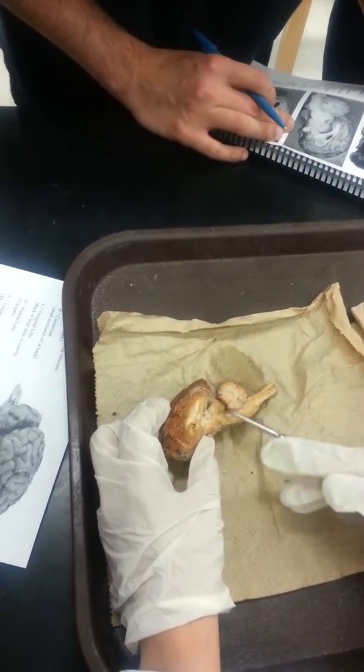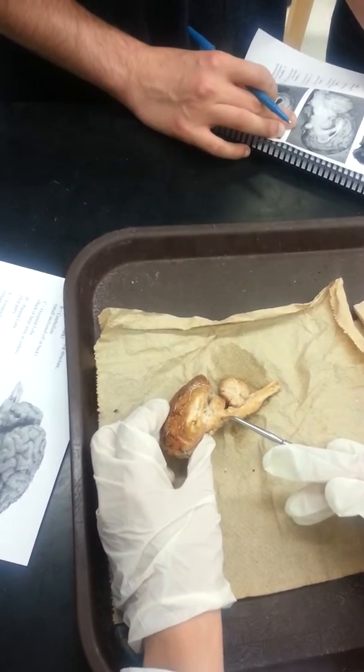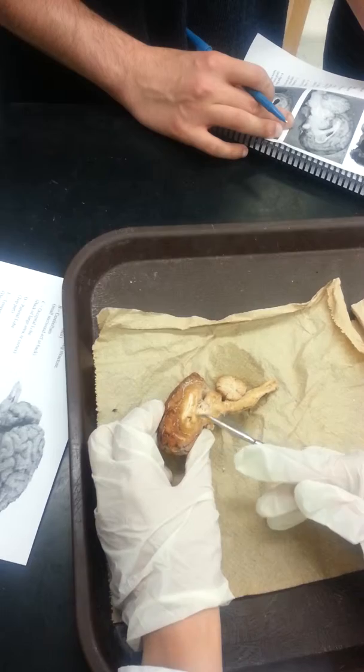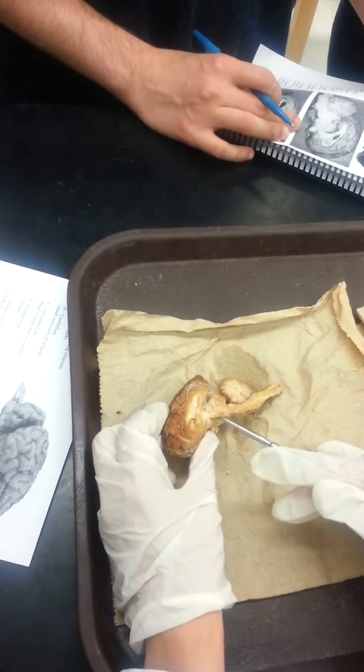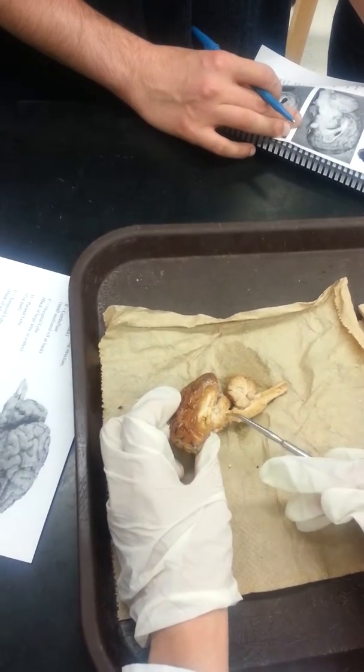And then this area is kind of hard to distinguish, but it's the midbrain, and how you can determine that is the thalamus is basically this area here, which is circular. It's quite distinct. So between the thalamus and the pons would be the midbrain.